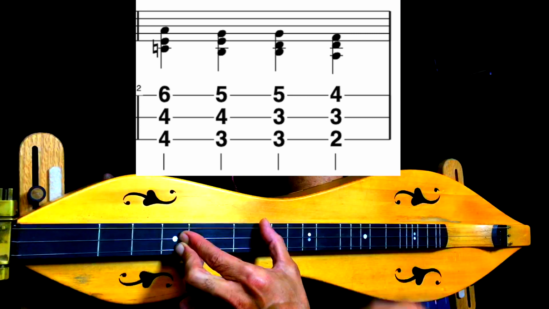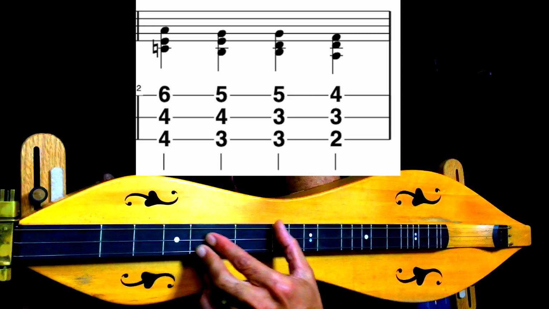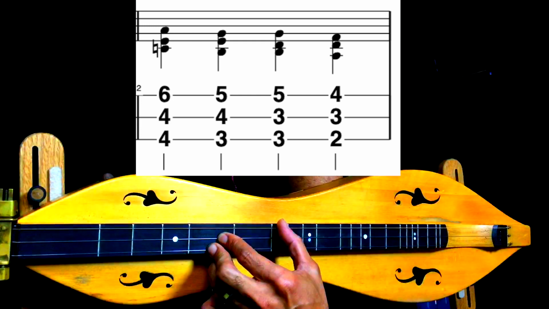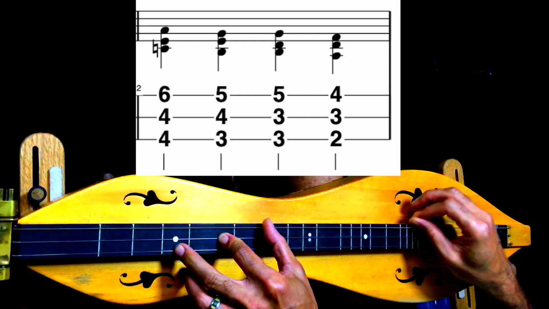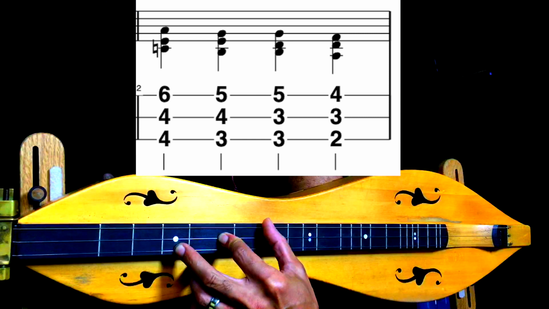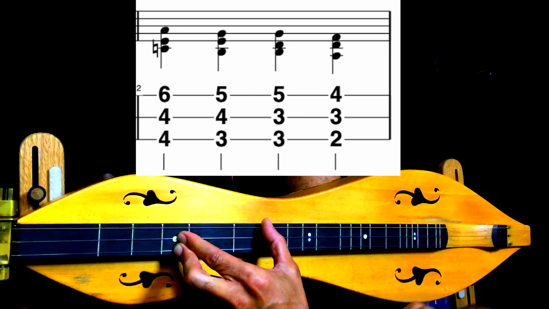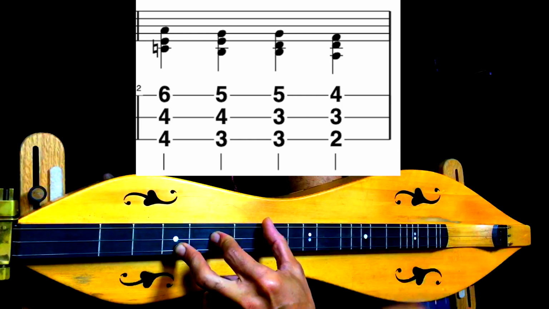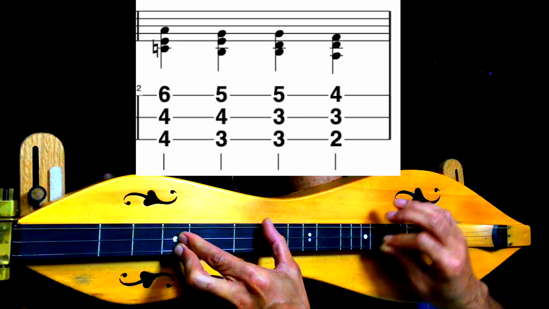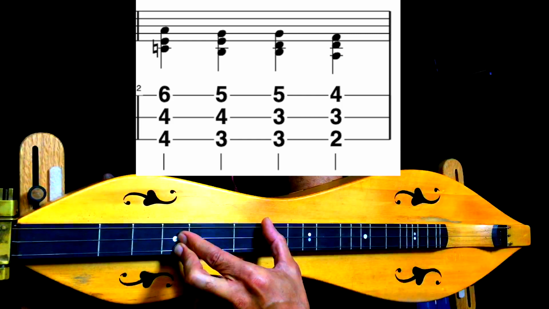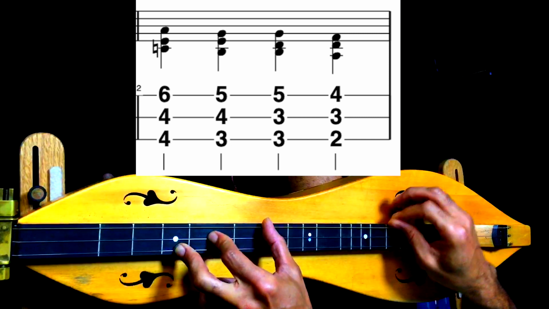B is the third, and it is the lowest pitched note. So we've gone from our A minor into our E minor. Not a lot of movement going on there. And now we only moved one note between E minor and G major. Perfect example of voice leading right there.